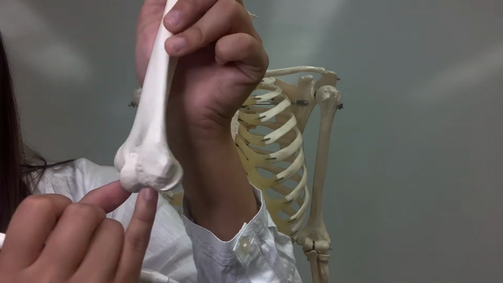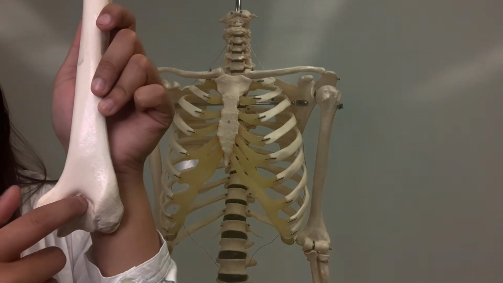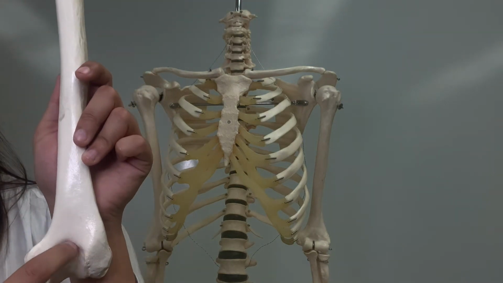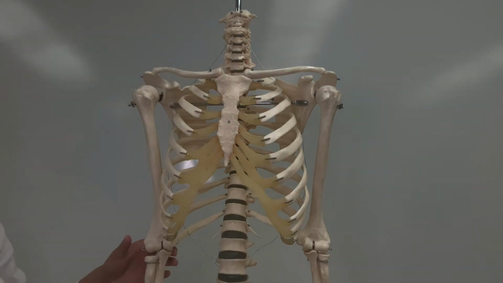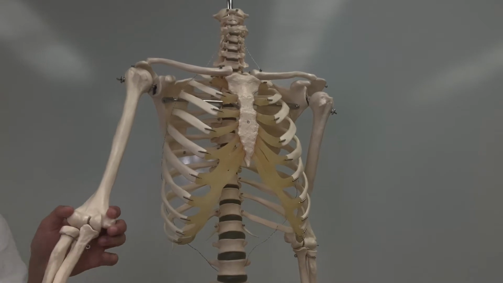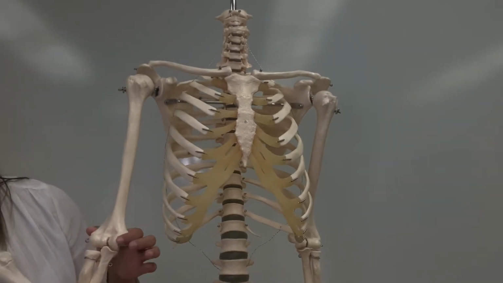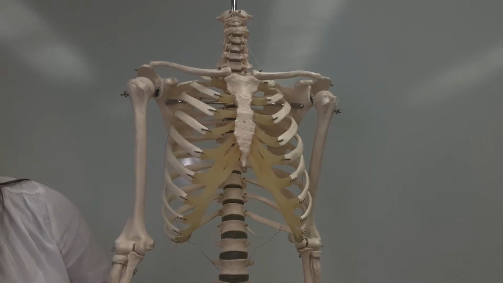So when I make that line around, this whole thing is your trochlea. And this fossa right here is your olecranon fossa. So as you can see over here, your trochlea articulates with your ulna, and your capitulum articulates with the radius.